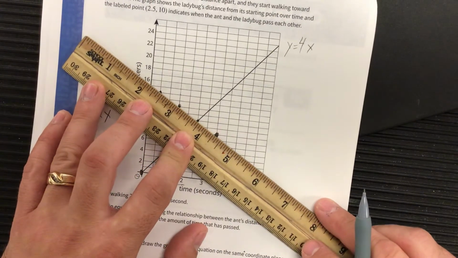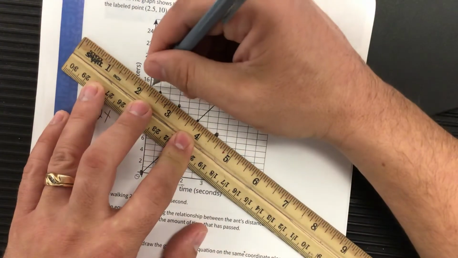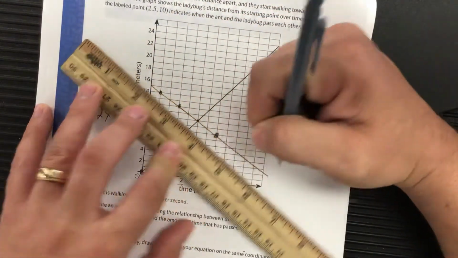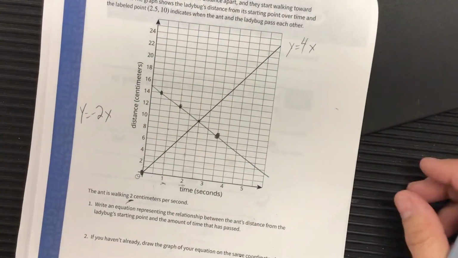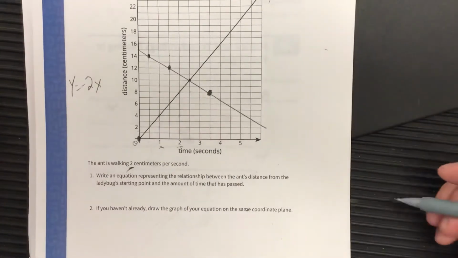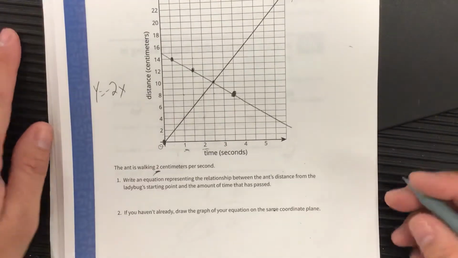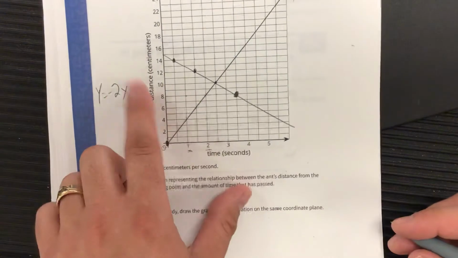So I'm going to connect those. Again, you can use the straight edge of whatever you have in front of you. If you ever want rulers, you can get those too. They're back there in one of those bins. So there's my equation, or my graph, sorry. What's my equation now?